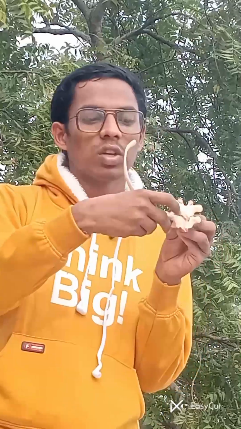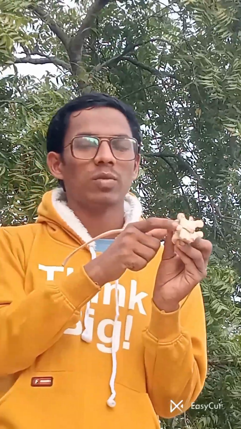So one is the costovertebral joint, and the other is the costotransverse joint. You can see this is the costotransverse joint and this is the costovertebral joint. Both are plane synovial joints, of the gliding type.